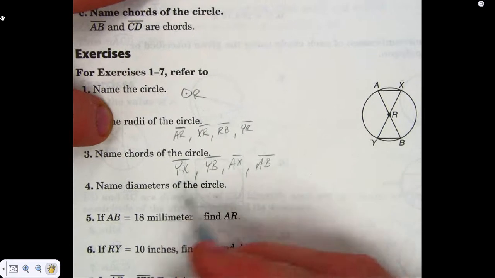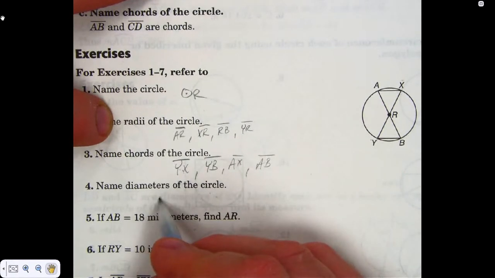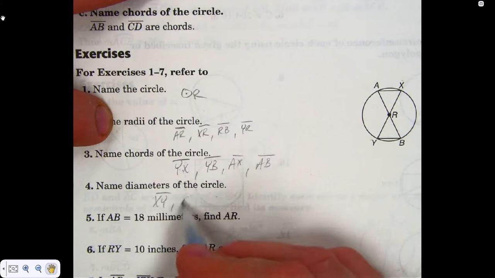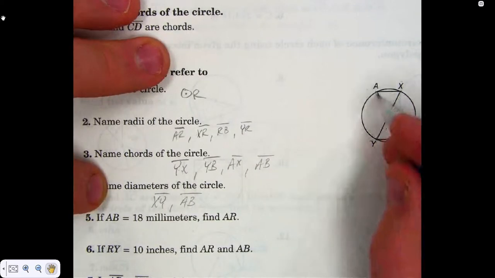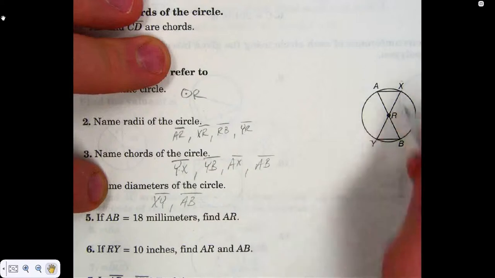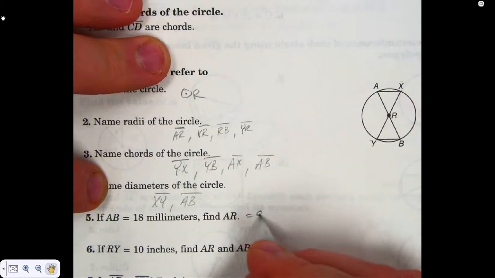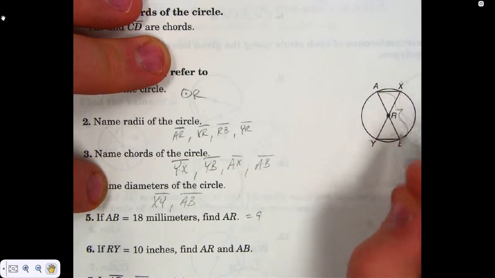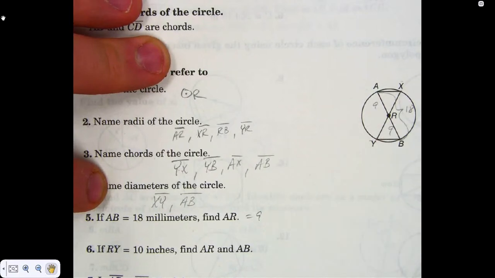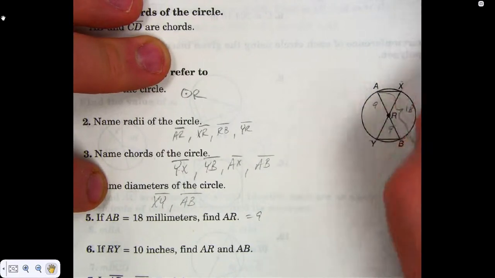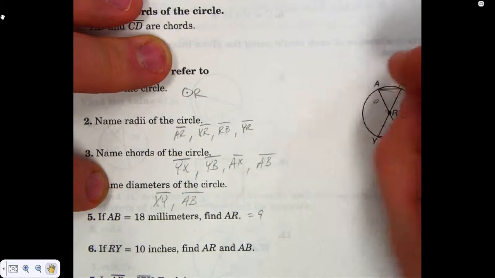Name the diameters of the circle. X, Y, and what? Okay, AB is 18. Find AR. What's AR? If they're saying the whole thing is 18, that means that's 9 and 9, right? Everybody got that? Okay.